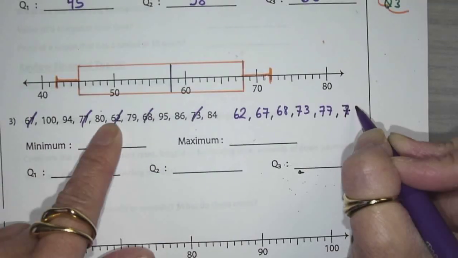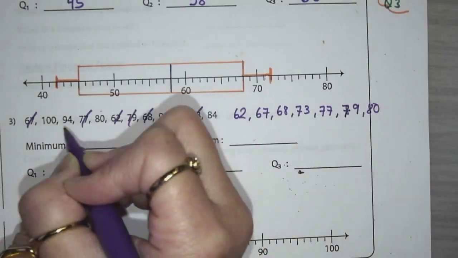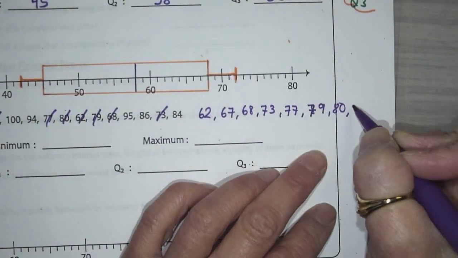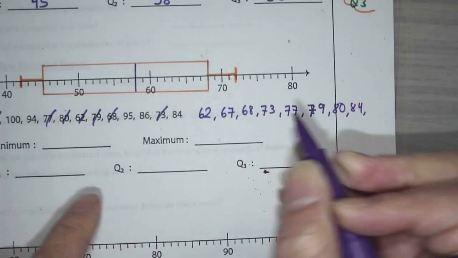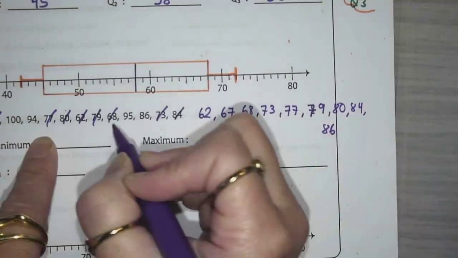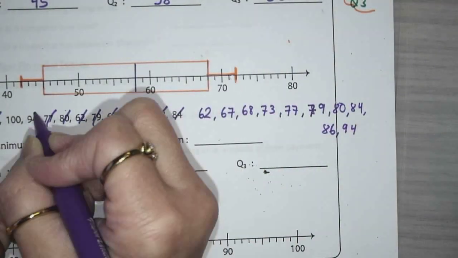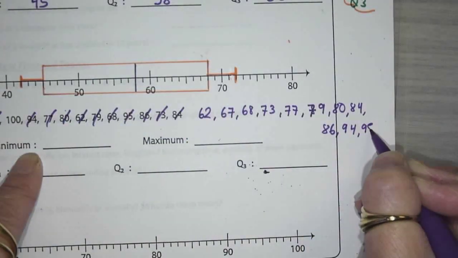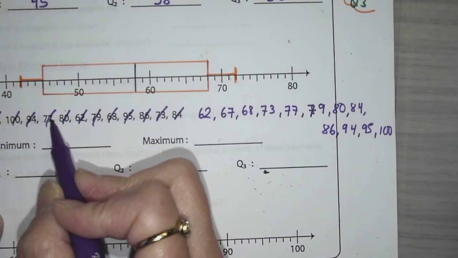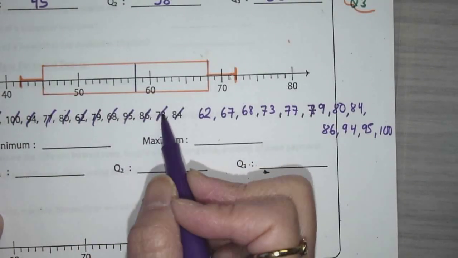so 79, 80, right, don't go too fast. Oh, shoot, I'm running out of room. 84, sorry, I ran out of room. 84, 86, 94, 95, and then 100. Okay, 1, 2, 3, 4, 5, 6, 7, 8, 9, 10, 11, 12.